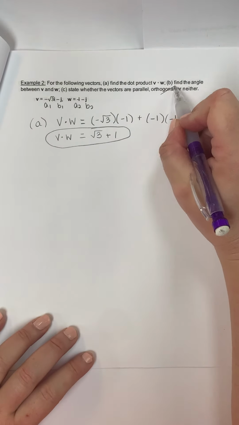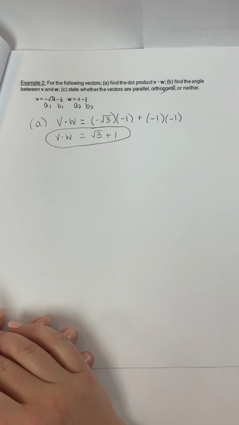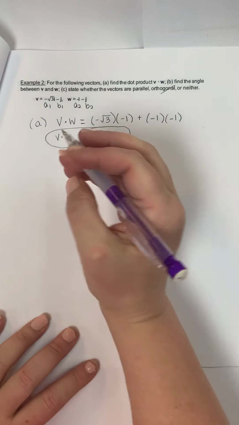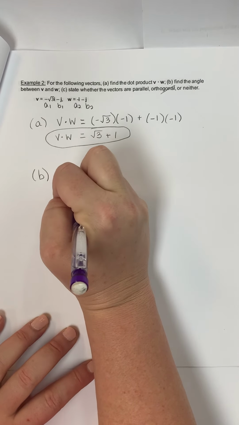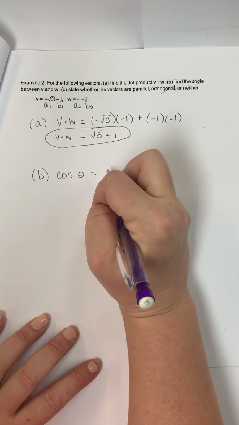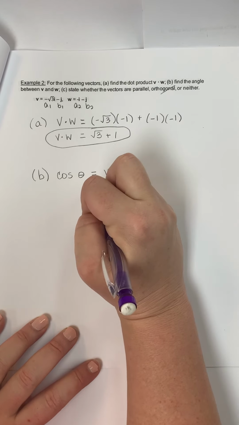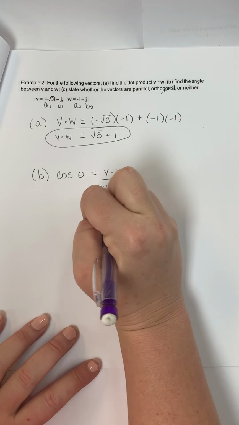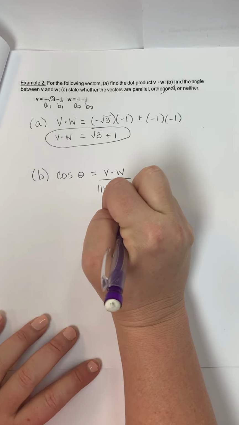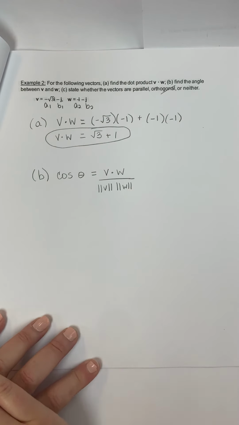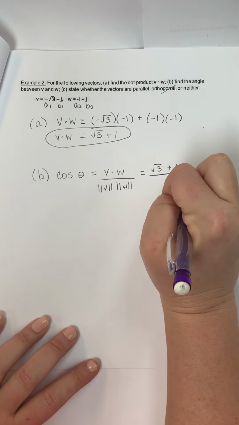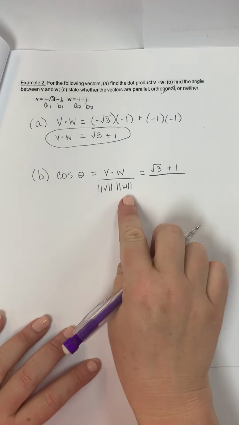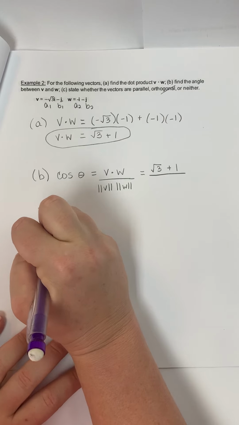Well, we are definitely not orthogonal, okay? We can't rule out parallel yet, but we are definitely not orthogonal. Okay, let's go on and find our angle between them. I messed it up last time, so I'm going to write it over for you. Dot product in the top, magnitude of each multiplied together in the bottom. Here's my numerator. Now I'm going to need the magnitude of each one, so let's do that.